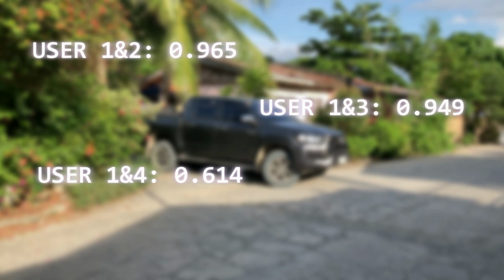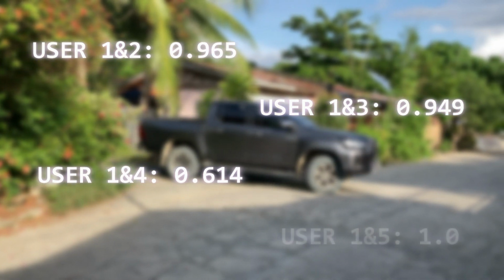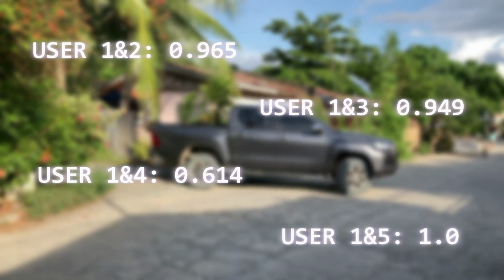Now we know that the cosine similarity between user 1 and user 2 is 0.965. We will have to do the same process for the other users with our target user. After solving for the similarity scores, here are the results. User 1 and user 2 got a 0.965, we already mentioned that. User 1 and user 3 got a similarity score of 0.949. User 1 and user 4 got a similarity score of 0.614. And user 1 and user 5 got a similarity score of 1.0.